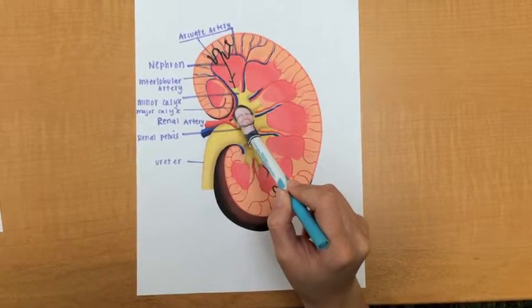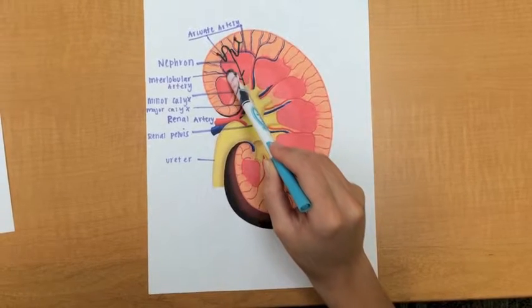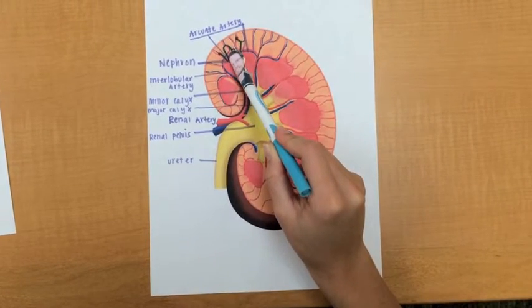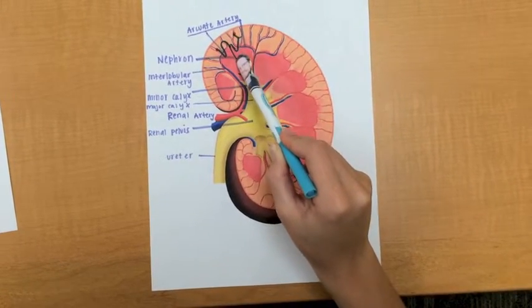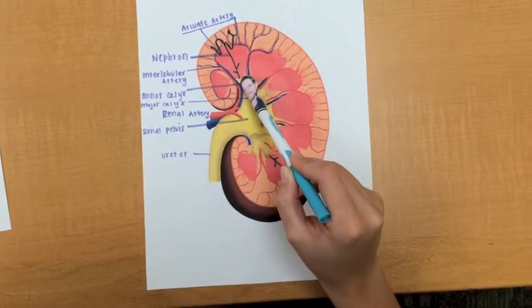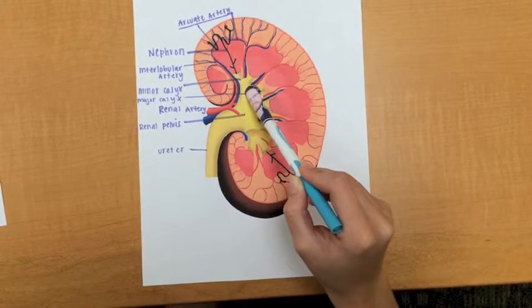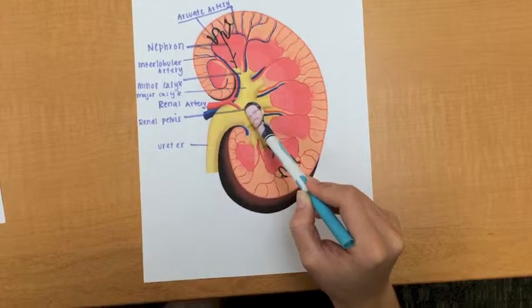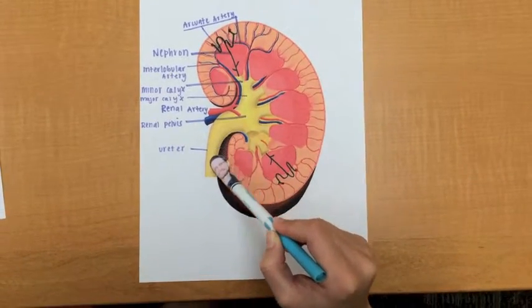Filtration starts in the renal artery. It travels up the interlobular artery, goes around the arcuate artery, through the nephron, down the renal medulla into the renal papilla, into the minor calyx, the major calyx, the renal pelvis, and out the ureter.